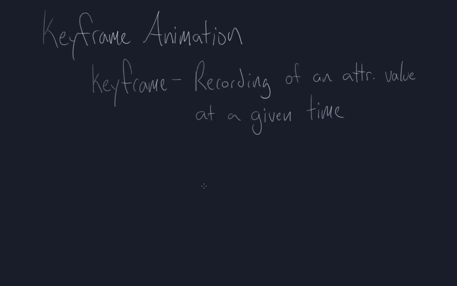Keyframes are recorded inside of Maya by way of a graph, and this graph actually looks something like this. In the vertical axis, we have our attribute value, and across our lower axis, we have time.